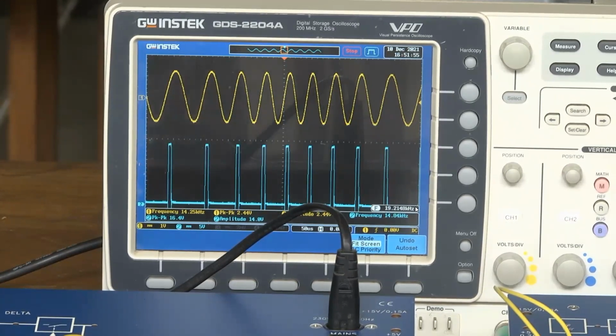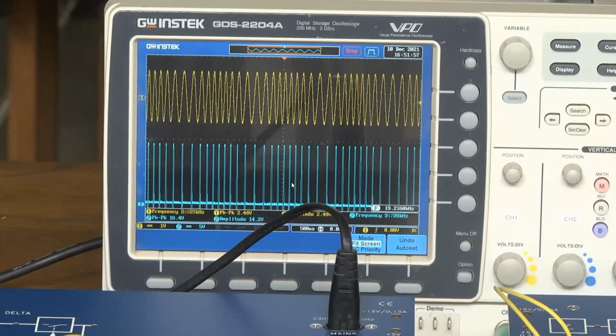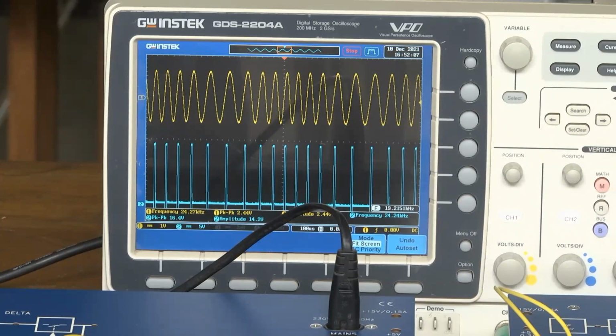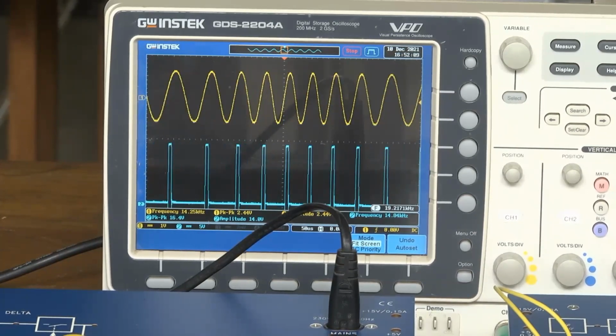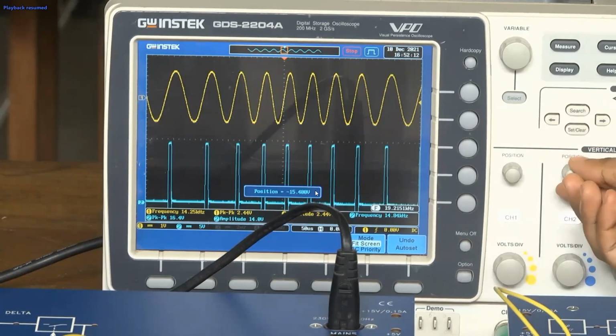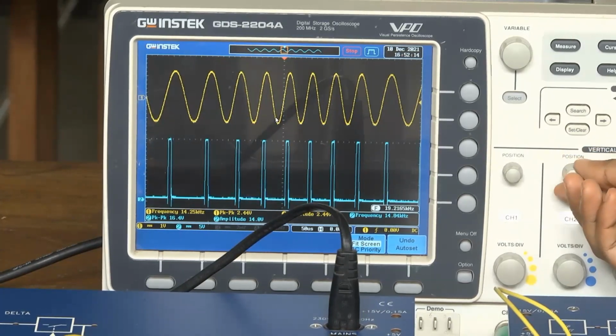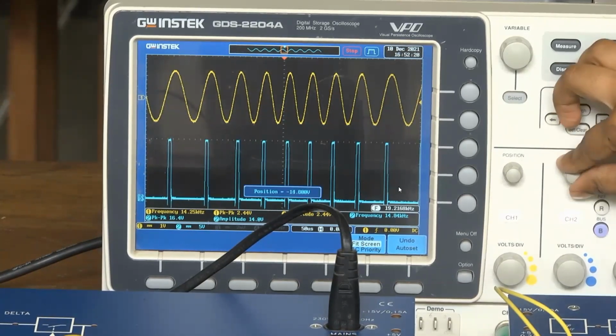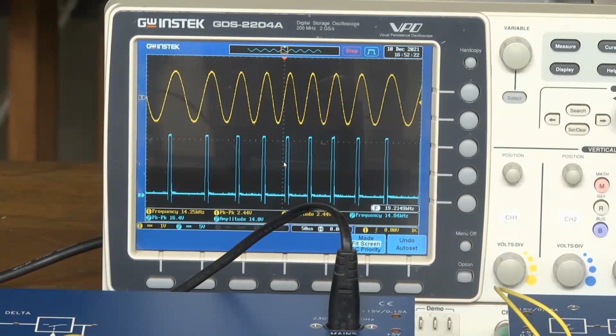When we zoom in on this waveform, we can see there's a pulse wave here. As we saw from the zero crossing detector circuit, according to the modulated waveform, there's a pulse wave. Okay, according to this frequency, you can see the distance between the pulses is also varying.